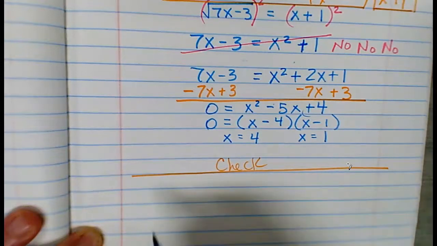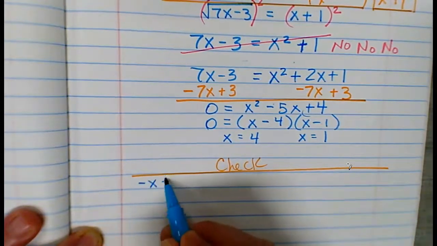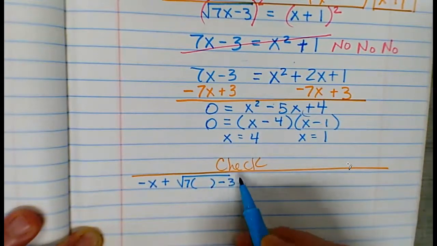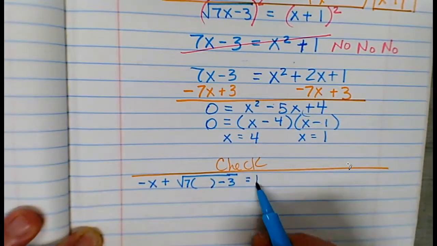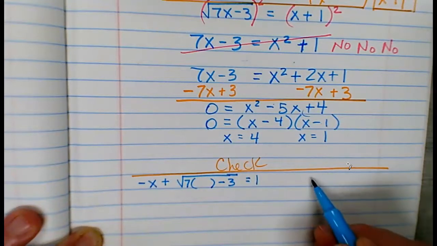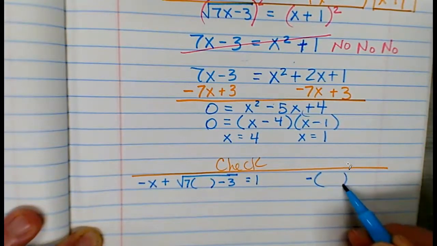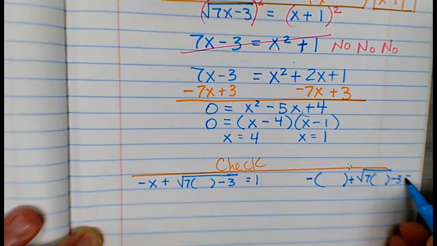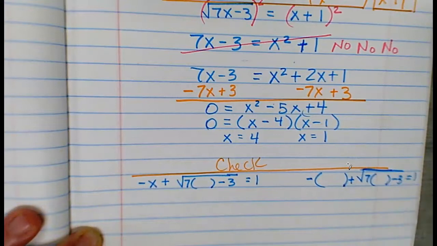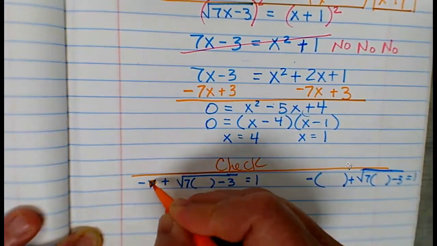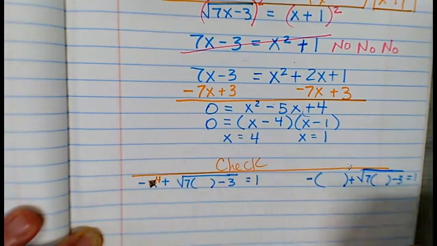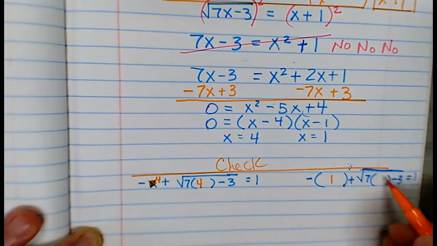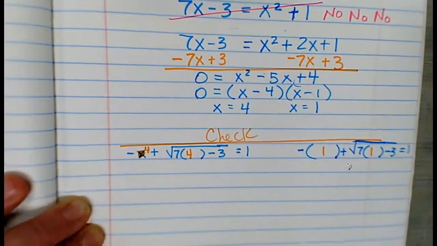So the original problem was negative x plus the square root of 7x minus 3. Is that equal to 1? Minus x plus the square root of 7x minus 3 equal to 1. So in place of this x, I need a 4. And then I need a 1, because I have to check it 2 times.